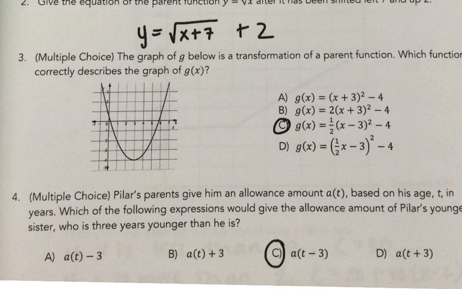Number 4. Pilar's parents give him an allowance amount, A of T, based on his age, T. Which of the following would give the allowance of Pilar's younger sister, who is 3 years younger than he is? It is C. What does A give? Like, if you had to put this in words, what is this? This is the amount Pilar makes minus $3. Are you following? It's the Y value, the amount he makes, but he lost $3 from that.